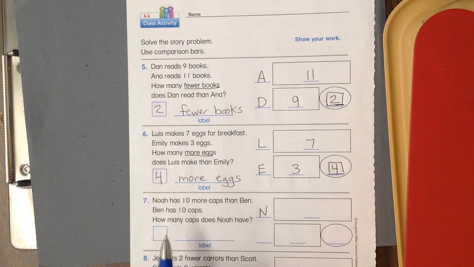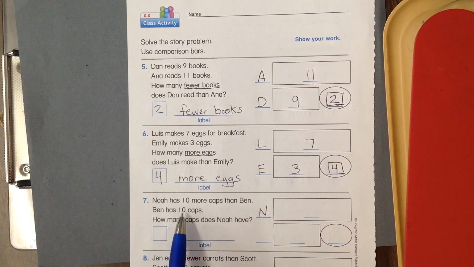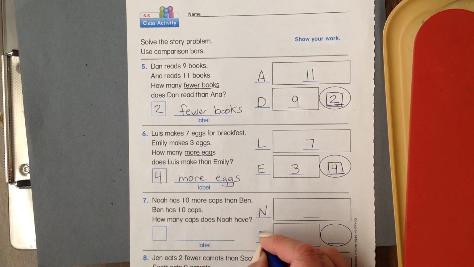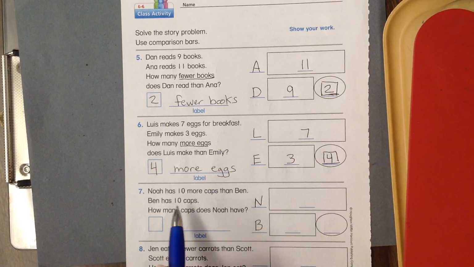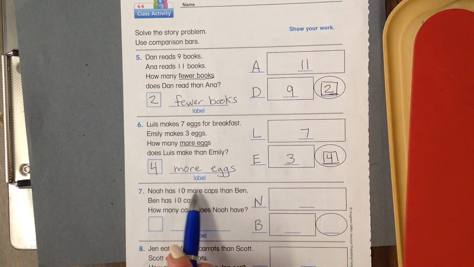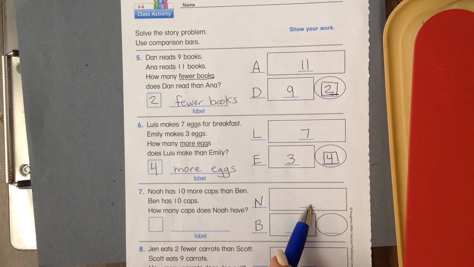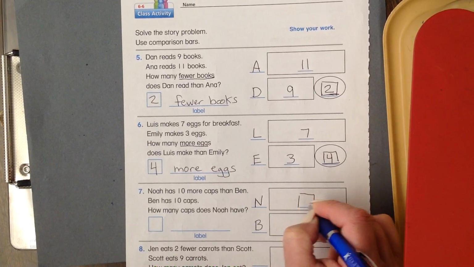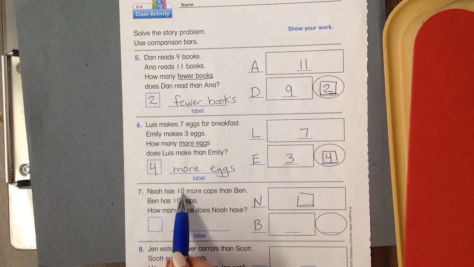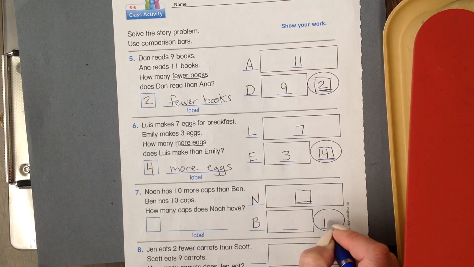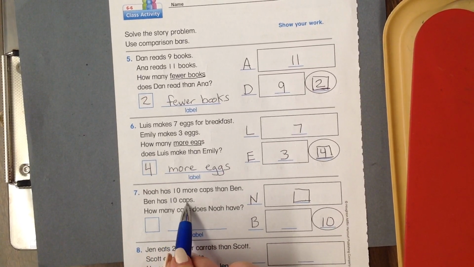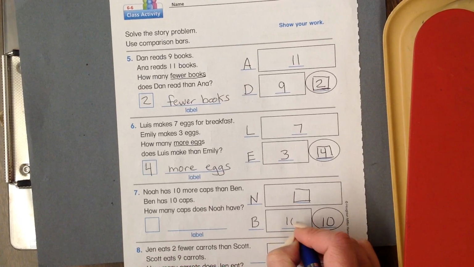It says Ben has 10 caps, so Ben goes here. Now, look at this. Noah has 10 more than Ben. So do I know how many Noah has? No. That's our unknown. But it does tell me that Noah has 10 more than. This is our compare number, so that's going to go here. And then it does tell me Ben has 10 caps, so 10 will go here.